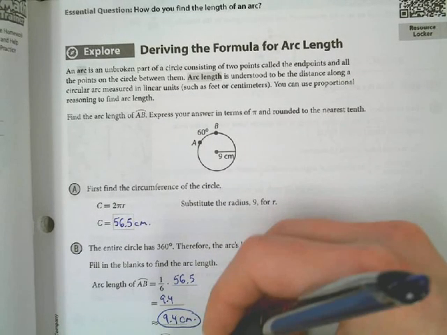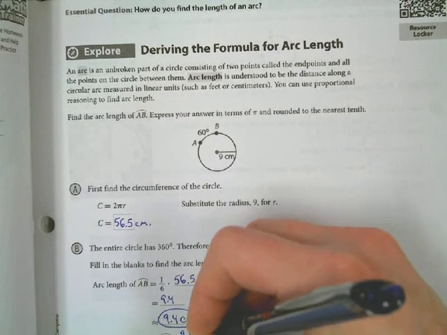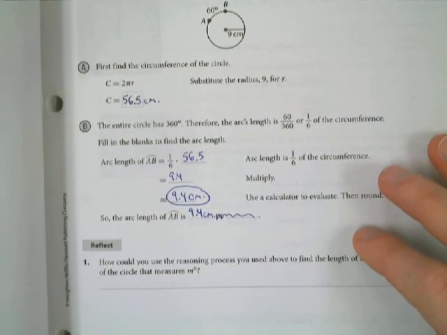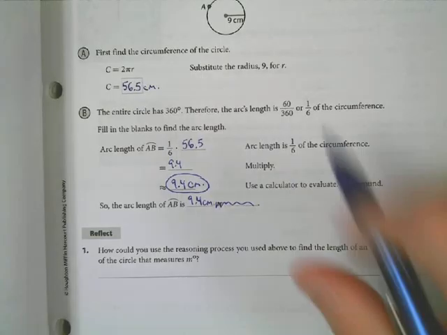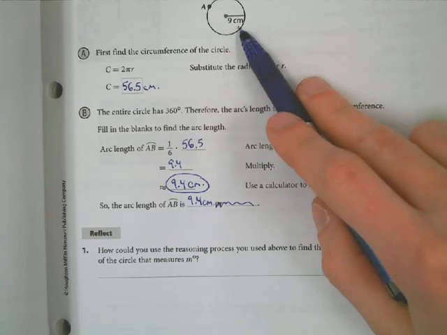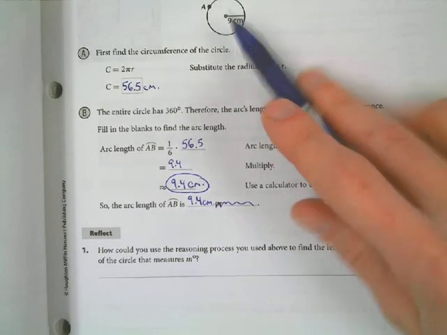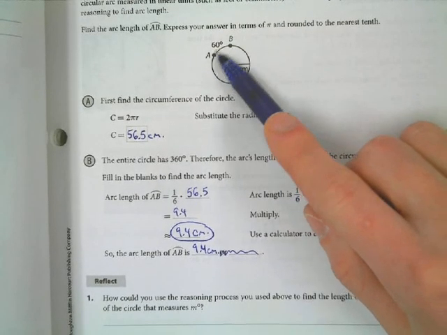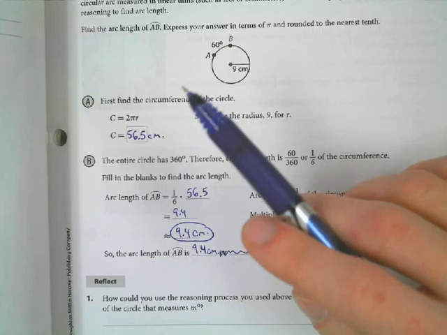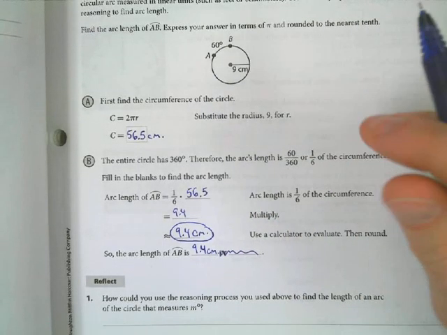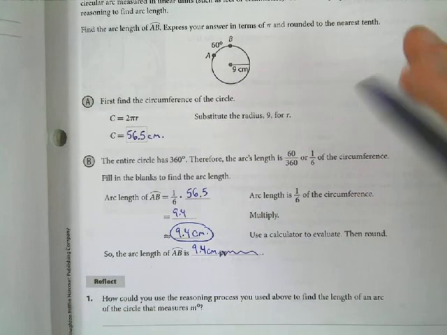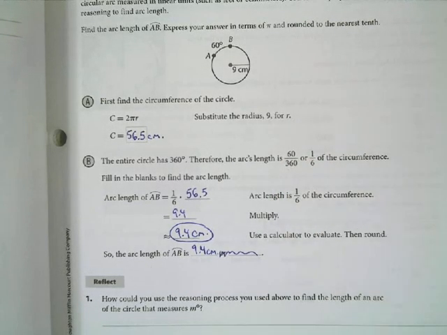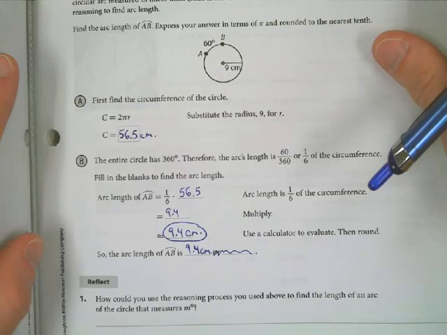Again, I don't know why we're having the or there. I think they maybe didn't want us to multiply out the pi just yet, but sorry. So 9.4 centimeters is our arc length. So if we made this circle with a radius of 9 centimeters, then the distance from A along the circle to B would be approximately 9.4 centimeters. So that's how we find the length of an arc. It's just a fraction of the circumference. Questions on any of that?